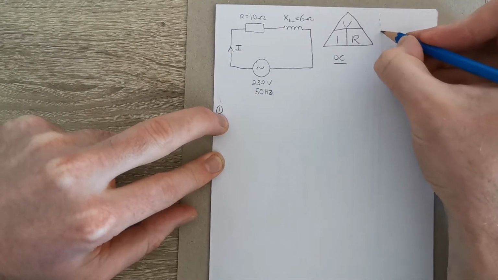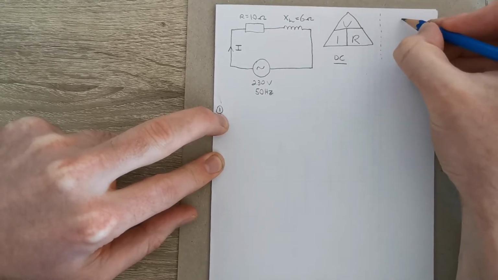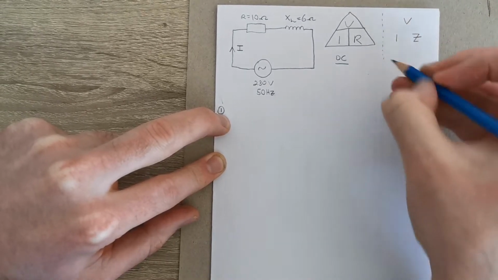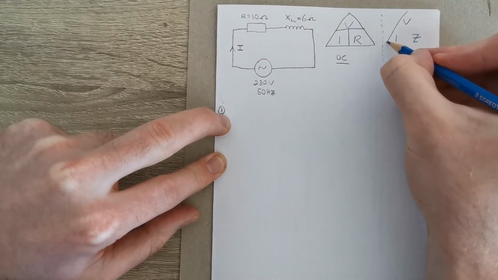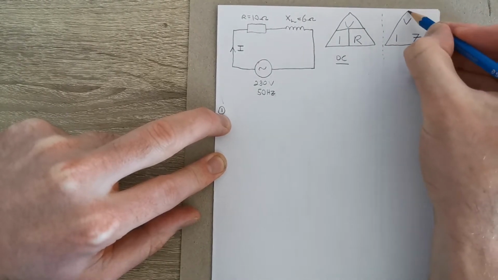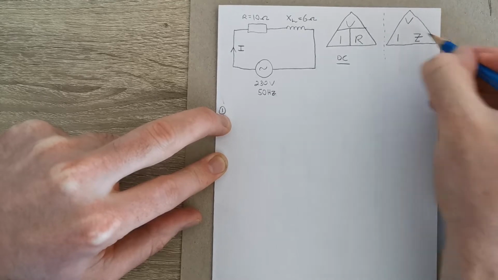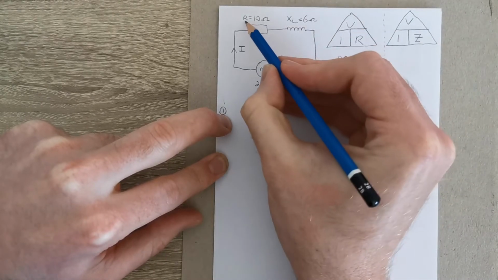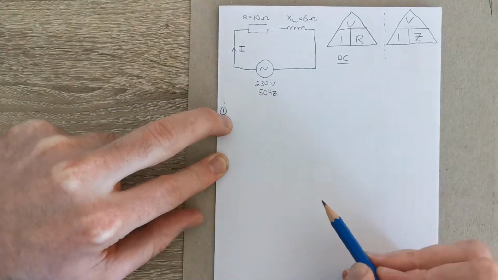But because we're dealing with AC here, we look at Ohm's law this way: voltage, current and impedance, the letter Z. But the rules are the same as for DC. We just have to be careful about how we use resistance and reactances.